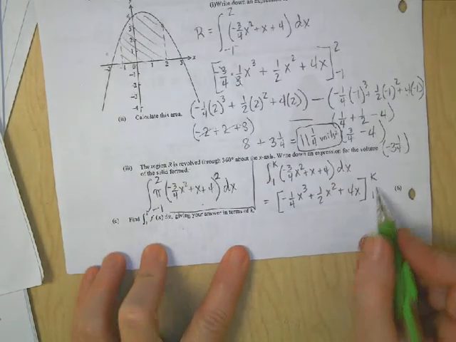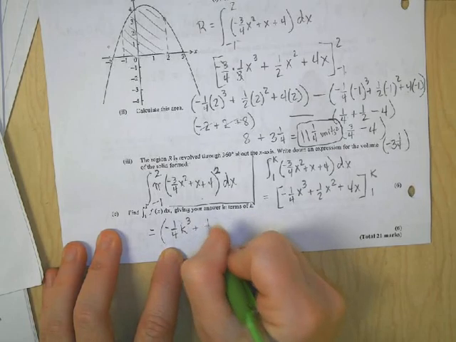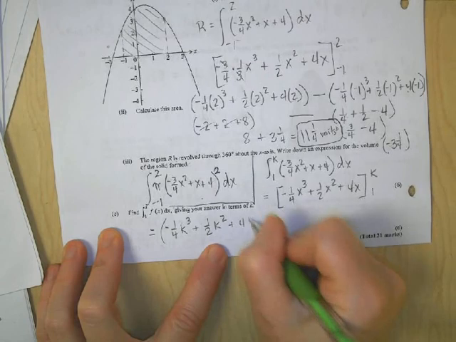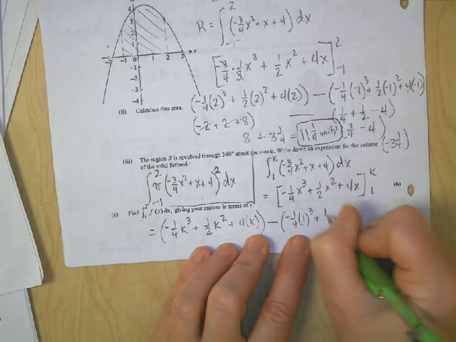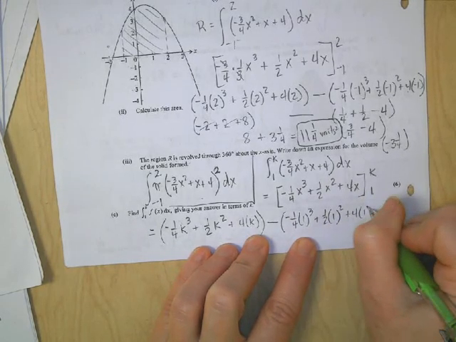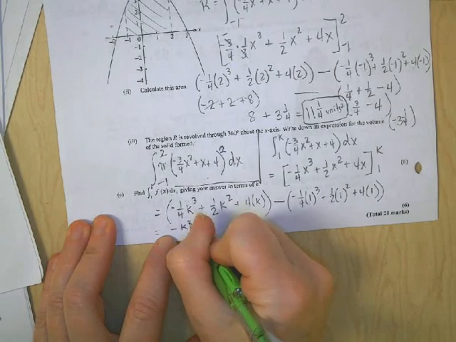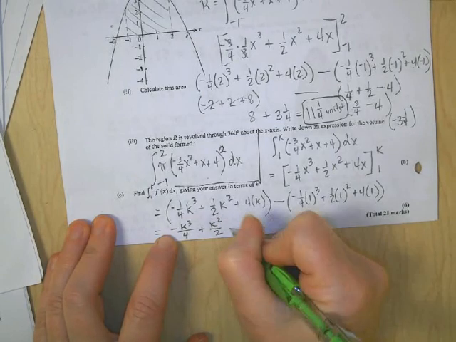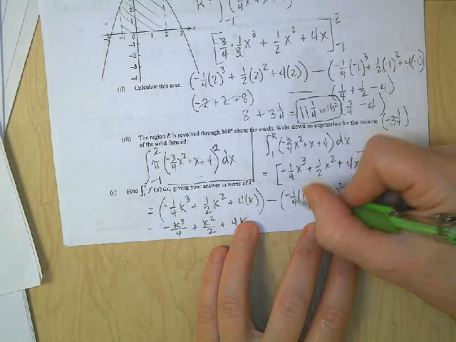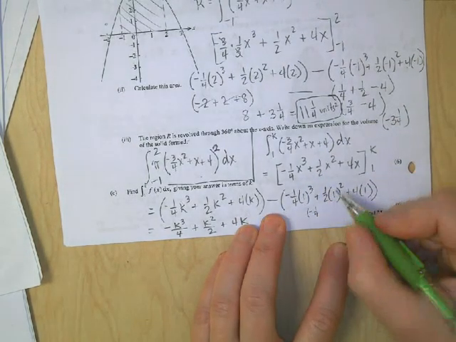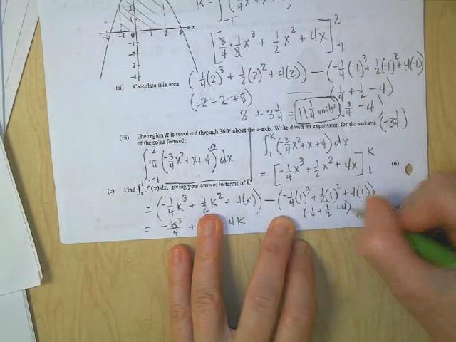So if I put in my k first, I'm going to have negative 1/4 k cubed plus 1/2 k squared plus 4 times k, minus, and I'm going to put in my 1: negative 1/4 times 1 cubed plus 1/2 times 1 squared plus 4 times 1. If I simplify this, nothing really happens because I've got all these k's, but I can write it as negative k cubed over 4 plus k squared over 2 plus 4k. And then this is all going to reduce to a single number. 1 cubed is 1, 1 times negative 1/4 is negative 1/4. 1 squared is 1, 1 times 1/2 is 1/2, plus 4. So this is 4 1/2 minus 1/4. That's going to give me 4 1/4.